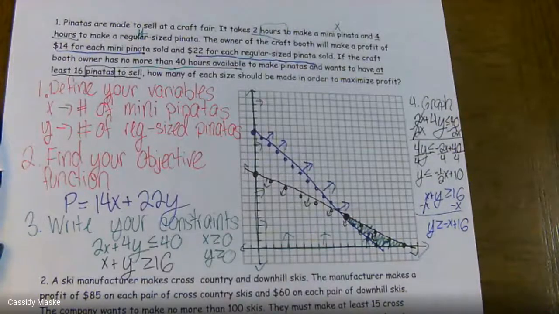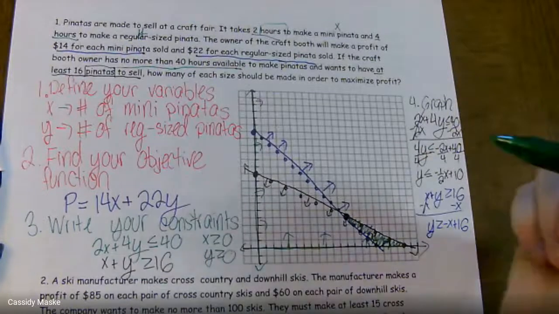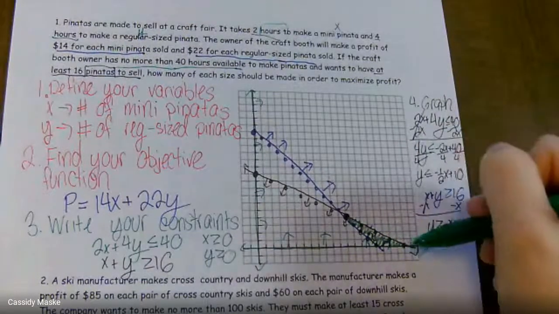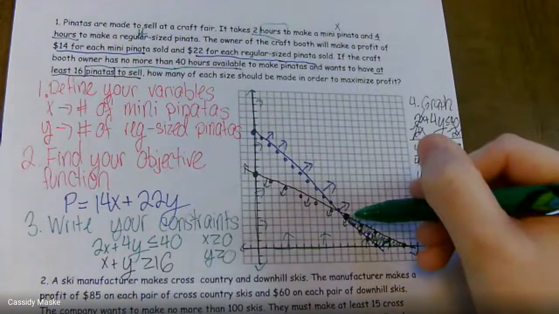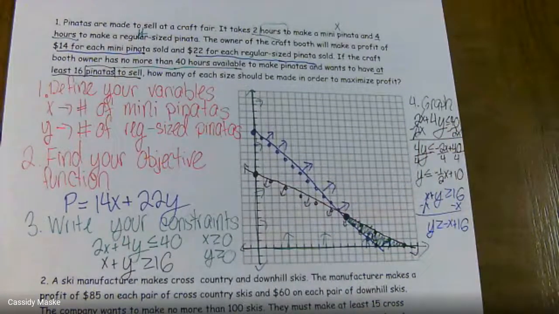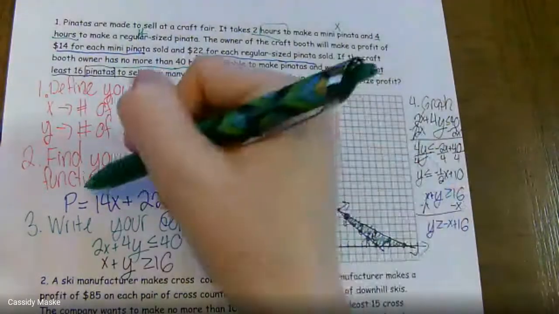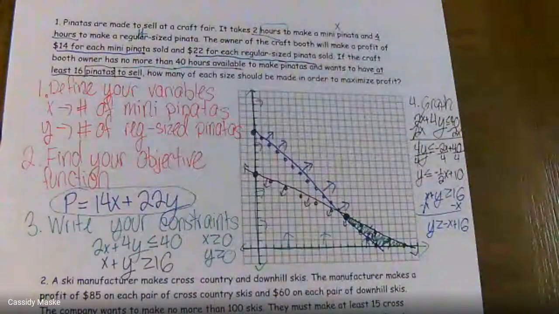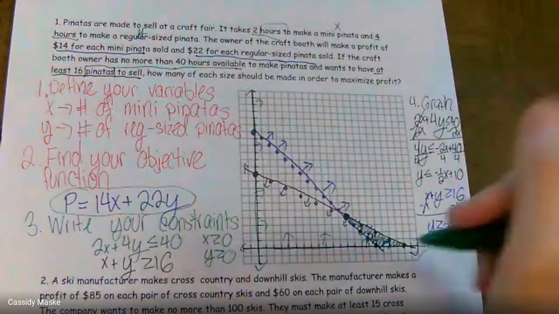So I know these problems are long. We're still not done. Okay, so we have one more step. What we're going to do, our last part, is we're going to take these points here, these vertex points, and we are going to plug them in for our profit equation. Okay. And so when we plug them into the profit equation, that's going to show us how much profit we're going to make. And so we can see how many of each pinata she should make in order to maximize her profit.